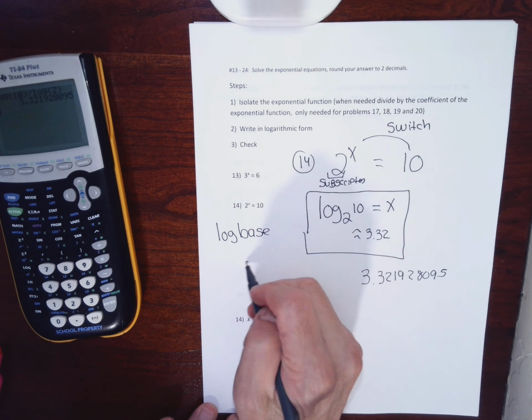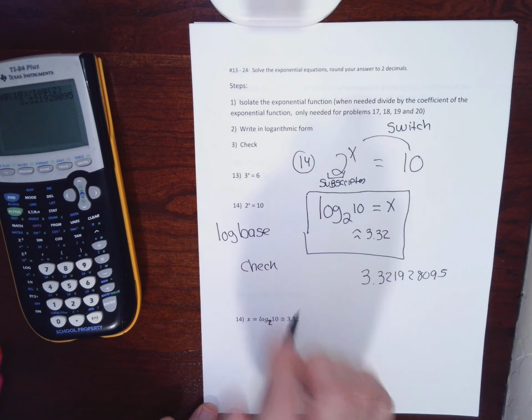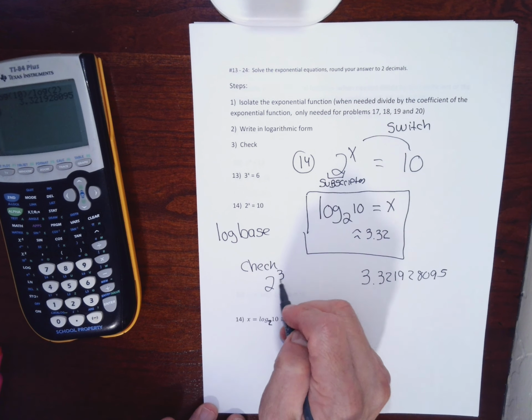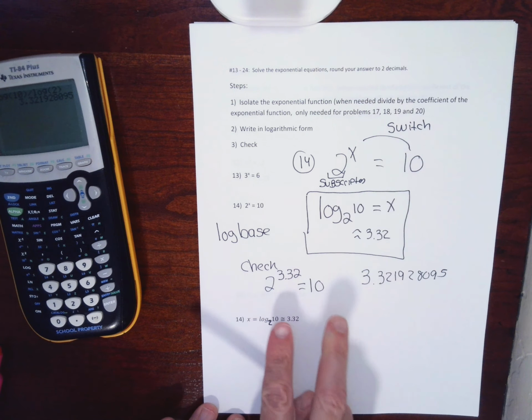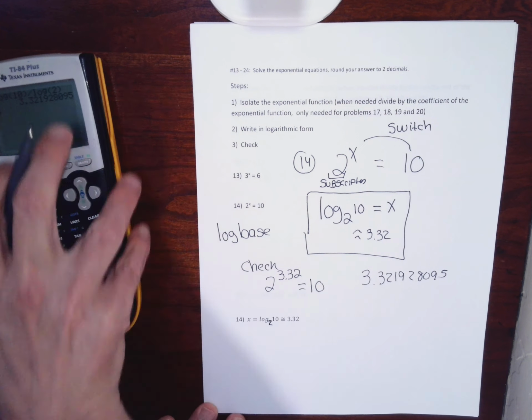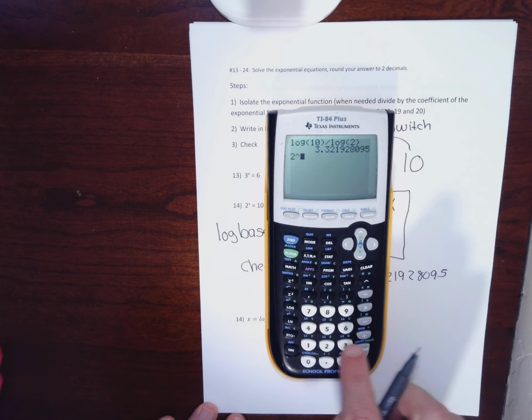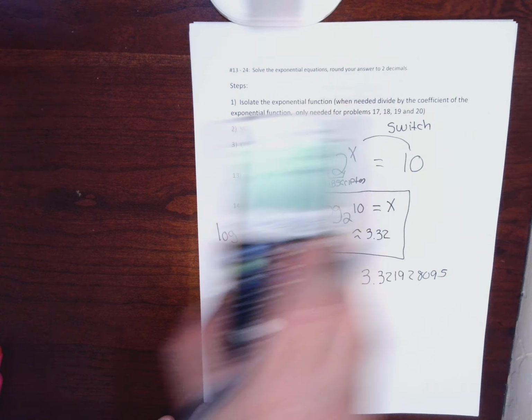So if I went to check this by changing the x to 3.32, well, what's supposed to happen is both sides of the equation should be the same number, so the left side should come out to 10. But if I do 2 exponent 3.32, I get 9.99 if I round.